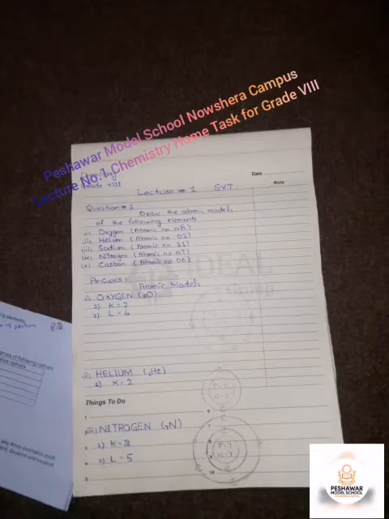Now the third one is nitrogen. The atomic number of nitrogen is 7. It means that it has 7 protons and 7 electrons. The 7 protons are present in the nucleus, and these 7 electrons are arranged in the various shells. The first shell is the K shell. It will occupy 2 electrons. And the second one is the L shell. 5 electrons are left, and the 5 electrons are arranged in the second shell.